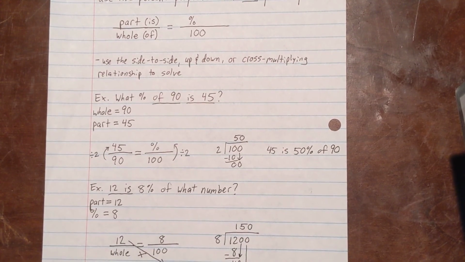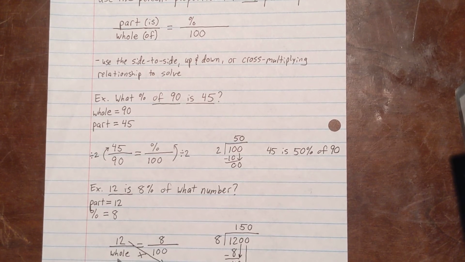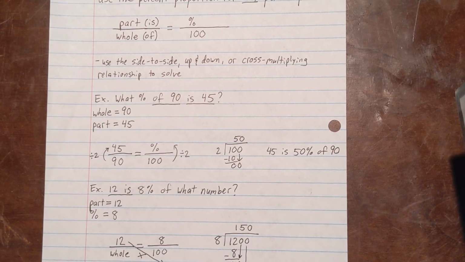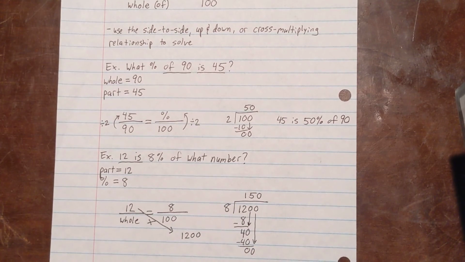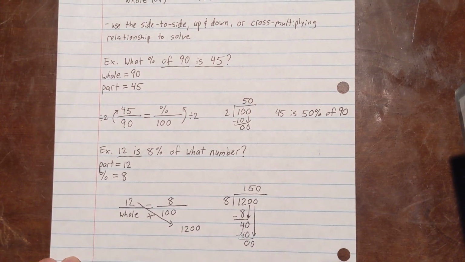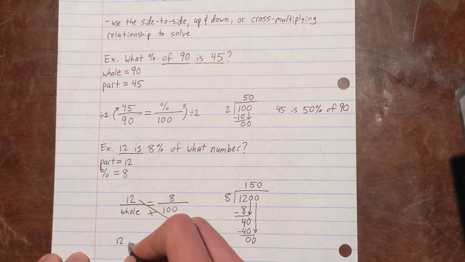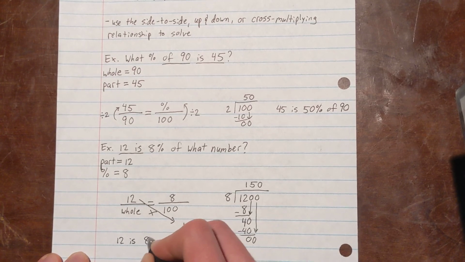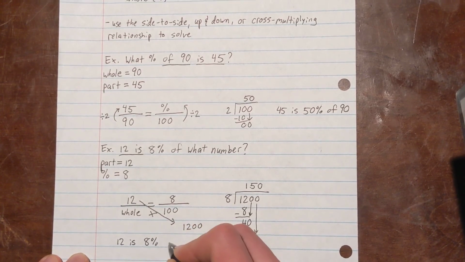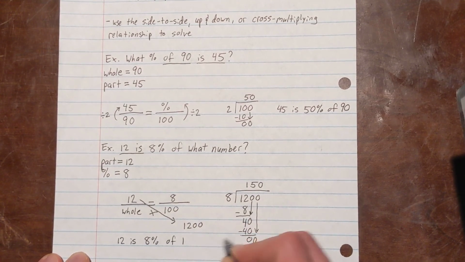So we multiply diagonally, divided by the third number, and that will equal our whole. So what does that mean about 150? That means that 12 is 8% of 150.